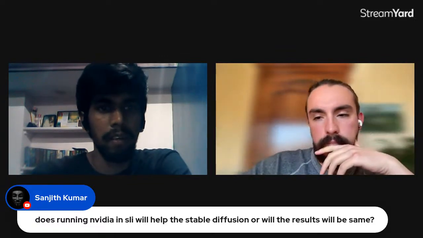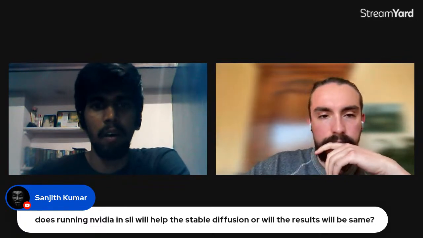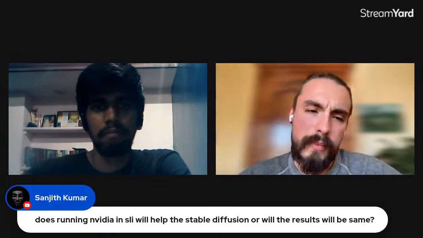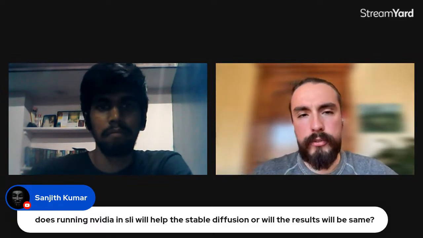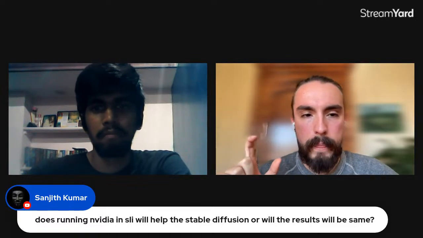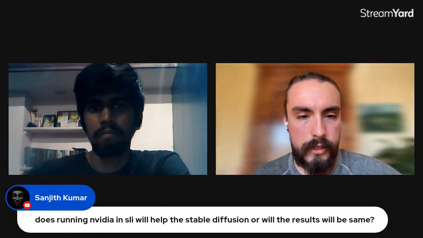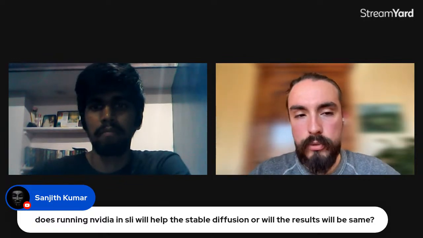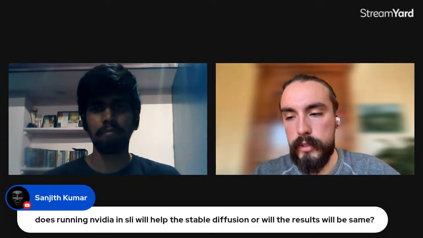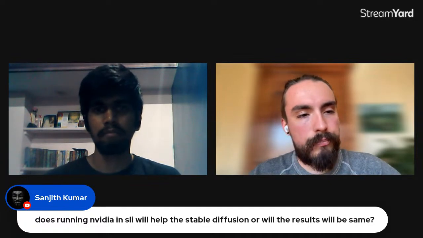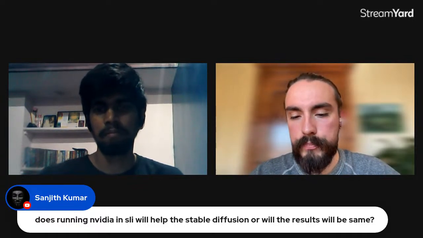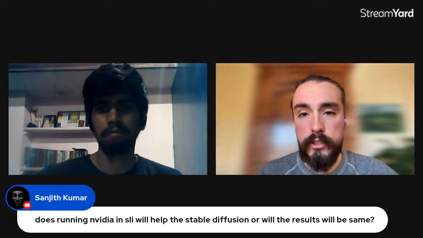Okay, so we have one last question. Does running NVIDIA in SLI help Stable Diffusion, or will the results be the same? By NVIDIA SLI, you mean the thing to connect two different GPUs together? I'm not sure if it's that, but the more GPUs you use, the more models you can host on the GPU, and also the batch size can be increased. By default, this project is designed to run on only one GPU.